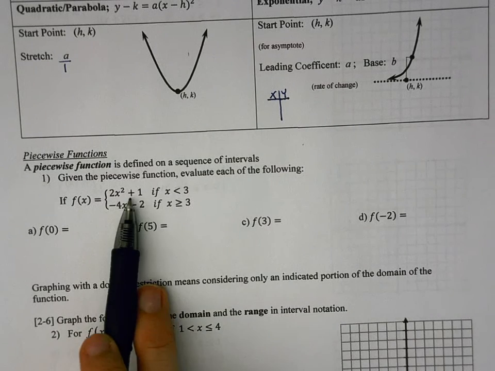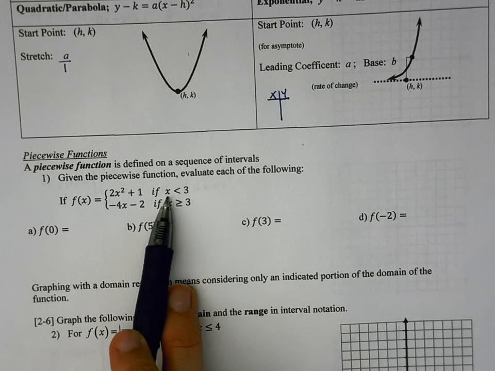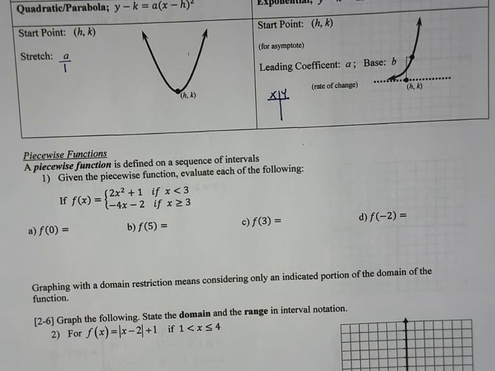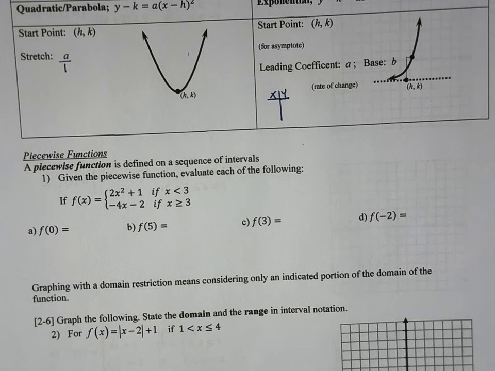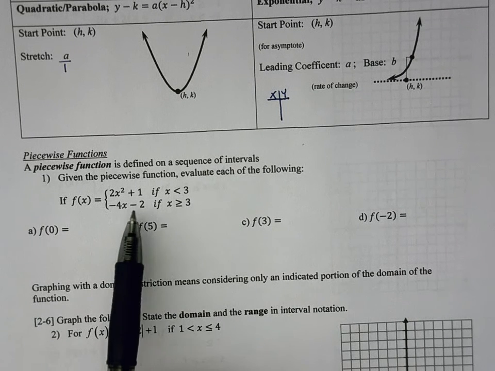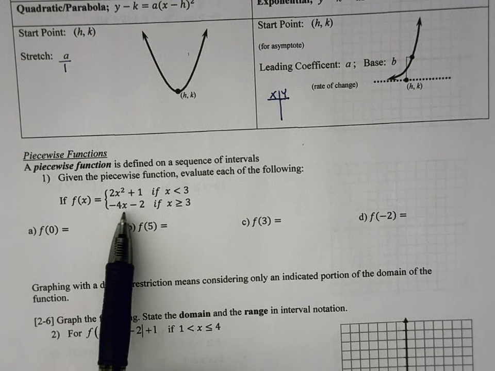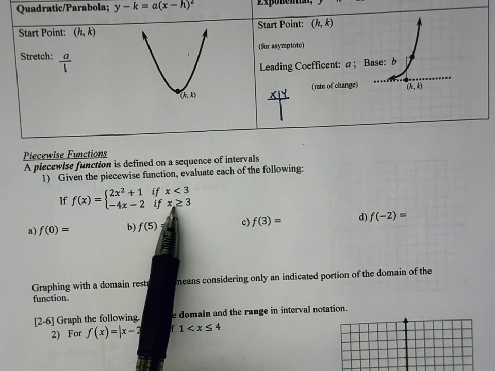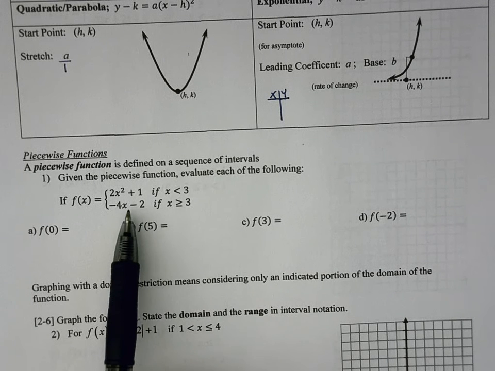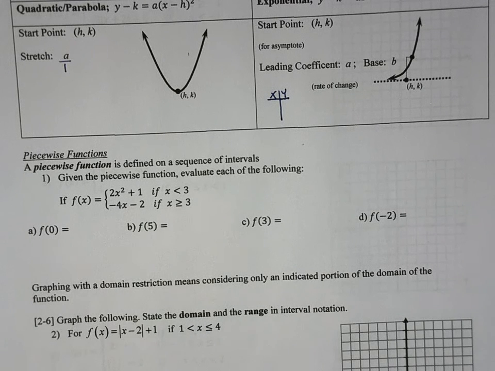This quadratic only exists as long as your x is less than 3. Similarly, this linear only exists if x is greater than or equal to 3. If your x isn't greater than or equal to 3, then this linear does not exist for this particular piecewise function. Only when your x is greater than or equal to 3 do we use this linear function.